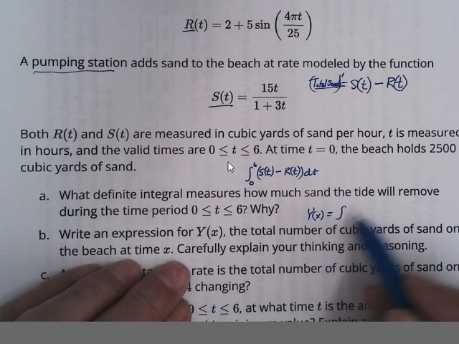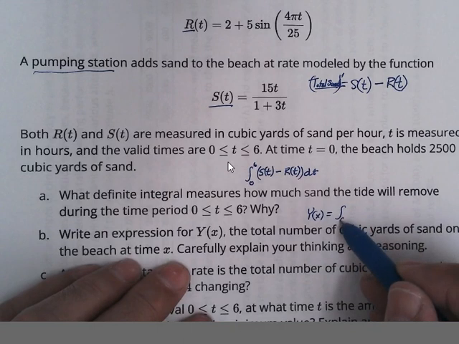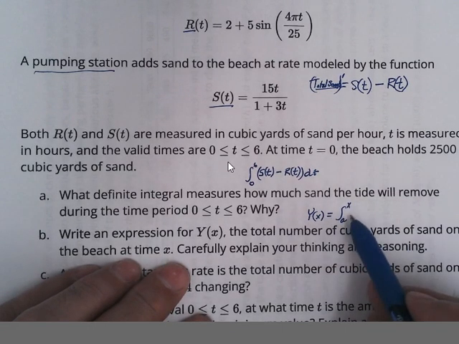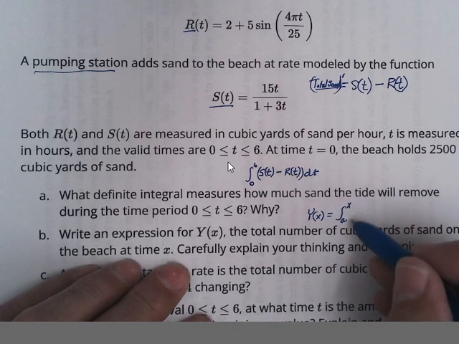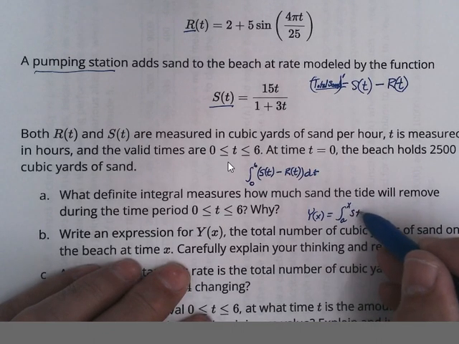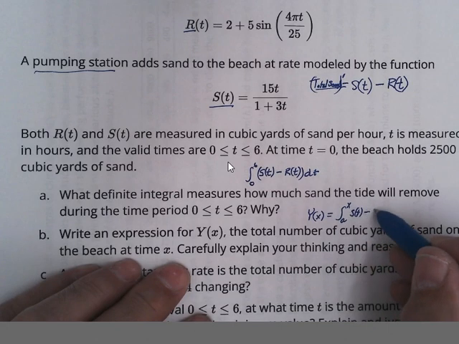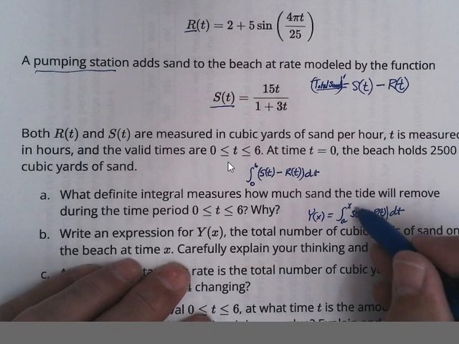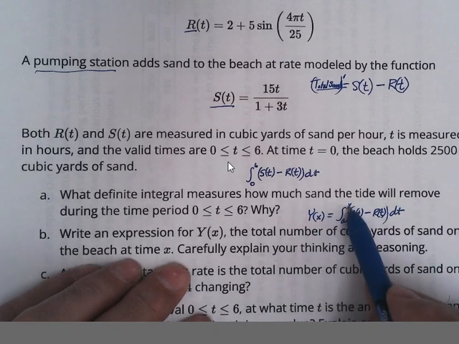I don't know where you want to start it. So we'll just say a to x of the net change. So we'll have to do the integral of s of t minus r of t dt. And this would be a function of x.